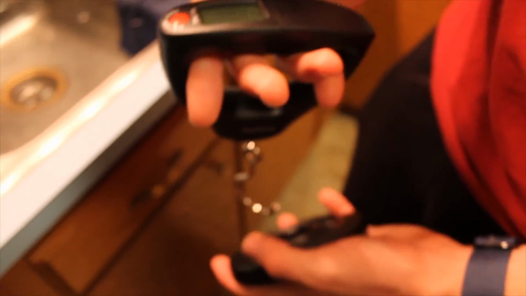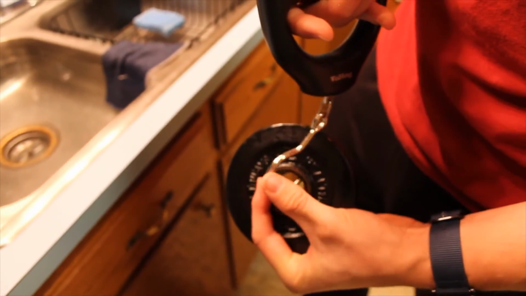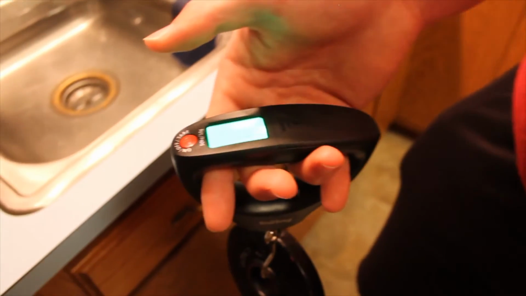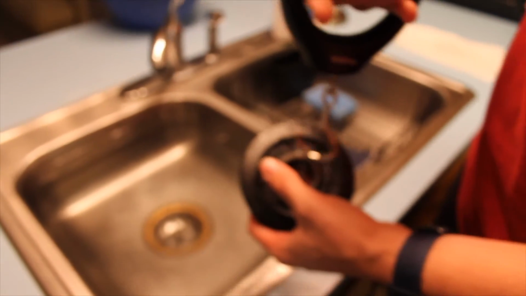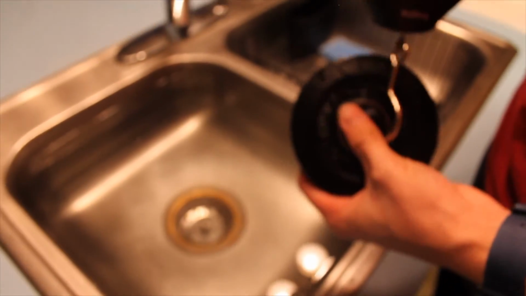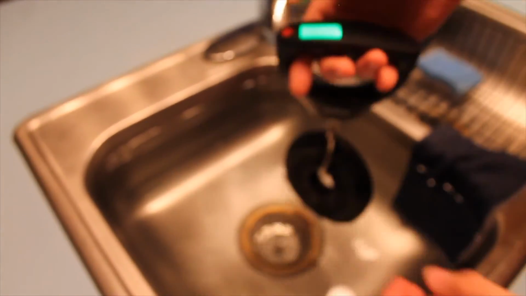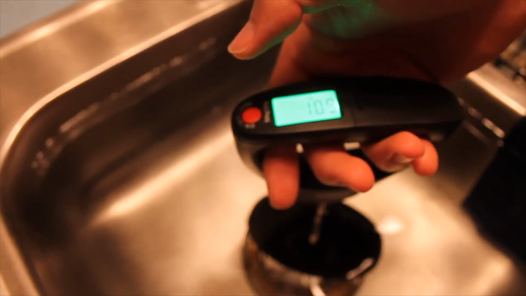Alright, so you take your zeroed out weight scale and you weigh your weight plate. And we see that it is 1.2 kilograms. Now, we take the weight plate off, we zero it out again, and then we weigh it while it is fully submerged in water. And we get a weight of 1.03 kilograms.